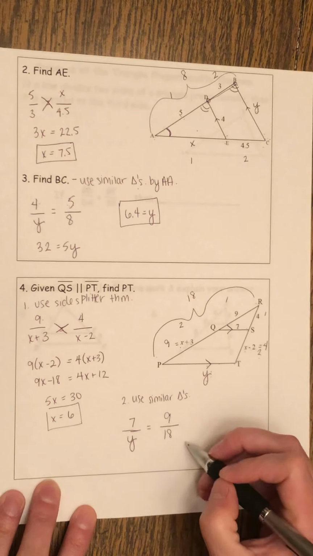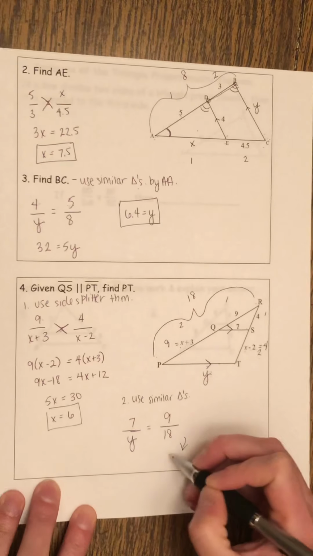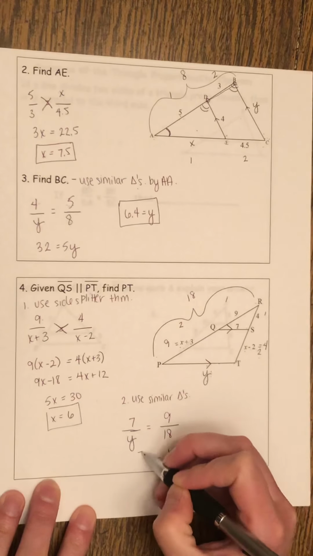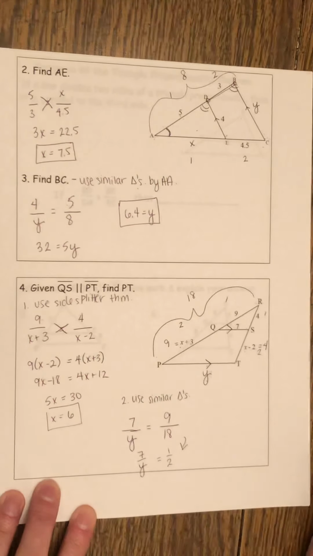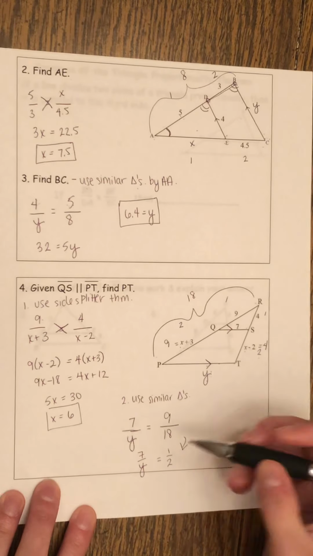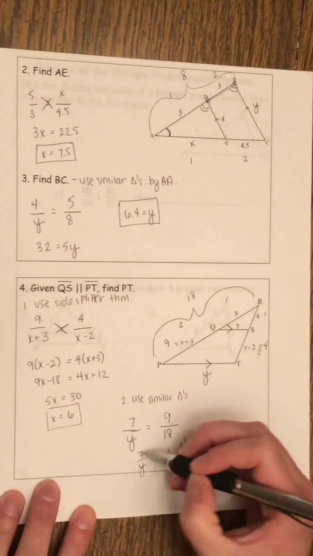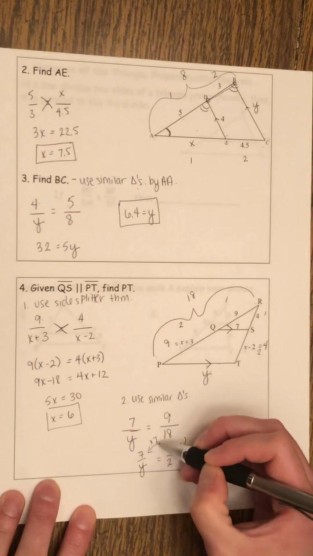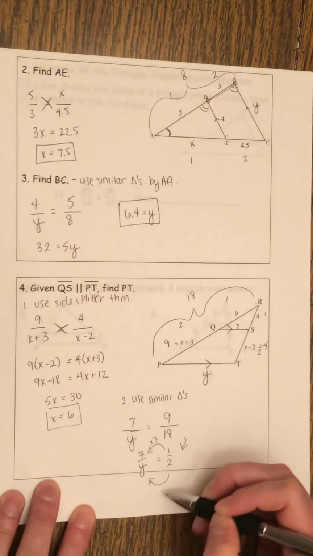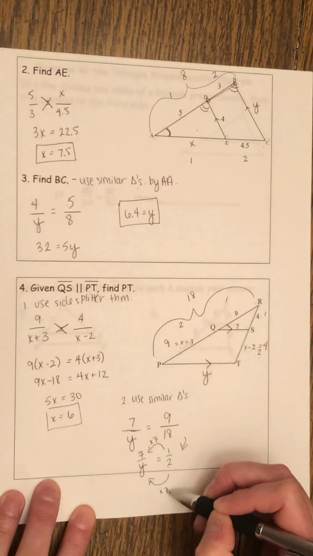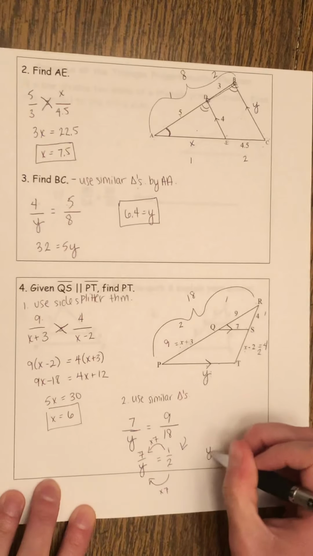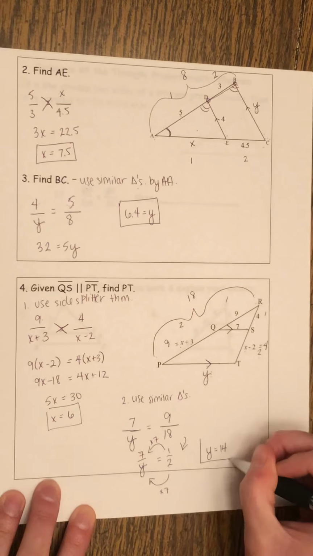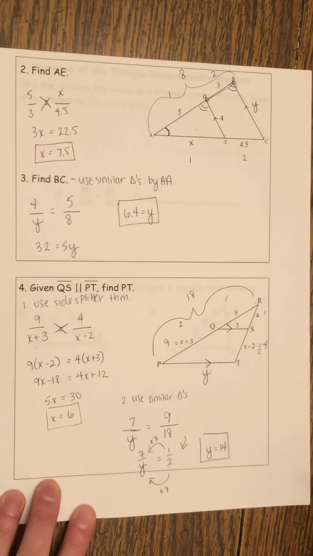You could cross multiply. I noticed that 9 over 18 is going to reduce to a half. If I use equivalent fractions up top to get from 1 to 7, I had to multiply by 7. So if I do the same thing in the denominator, 2 times 7 is going to get me 14. So y would have to be equal to 14.